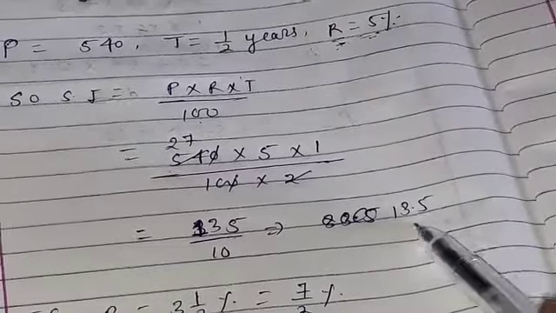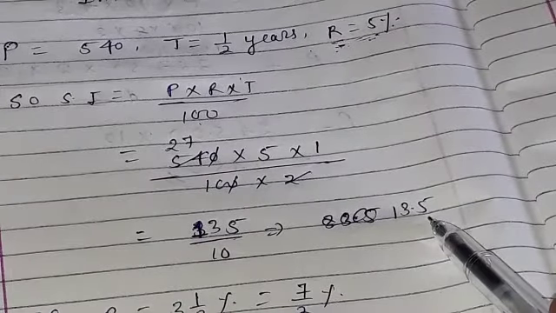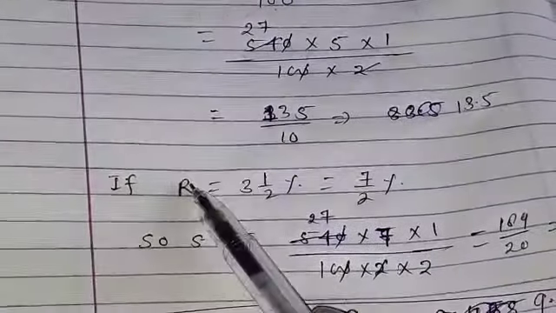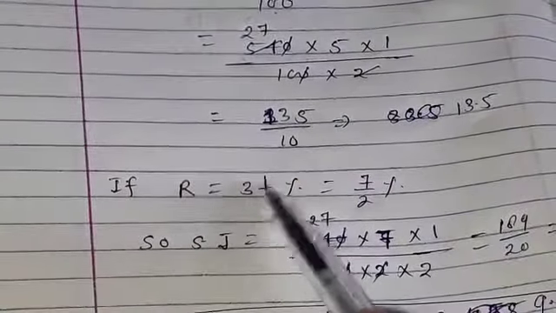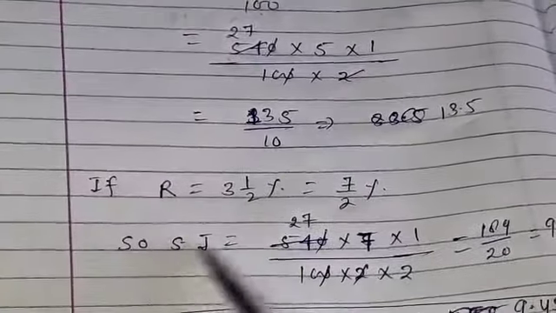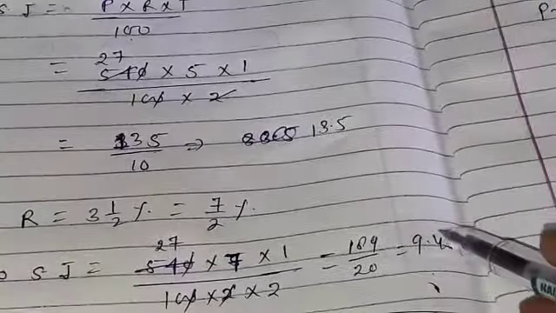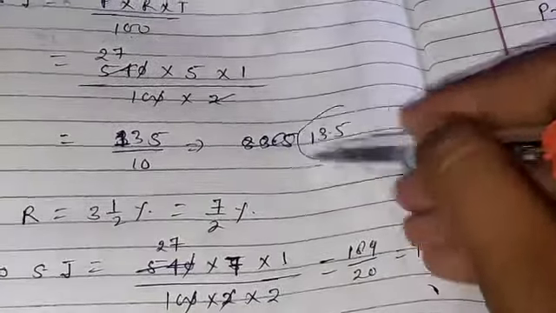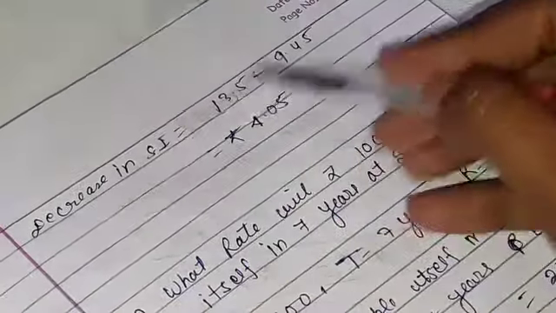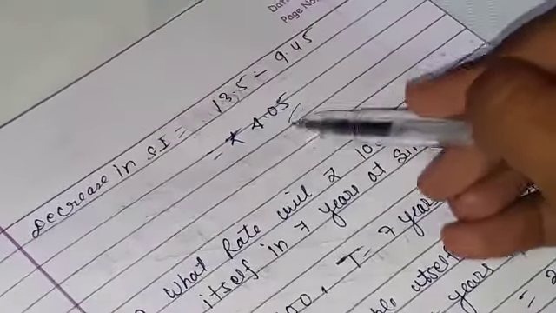By solving this, we can find 13.5. Simple interest is 13.5. And class, now if we are talking about a rate of interest of 3 complete 1/2%, meaning 7/2%, then at that time SI is 9.45. So what is the difference in the SI? 13.5 minus 9.45, that is equal to 4.05.